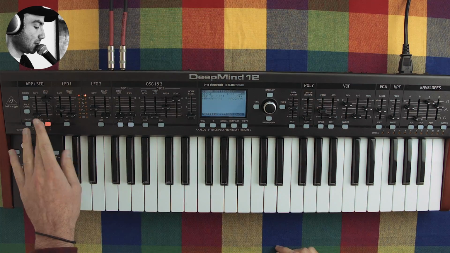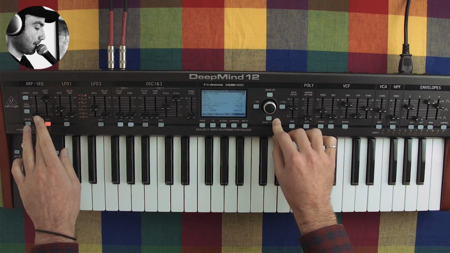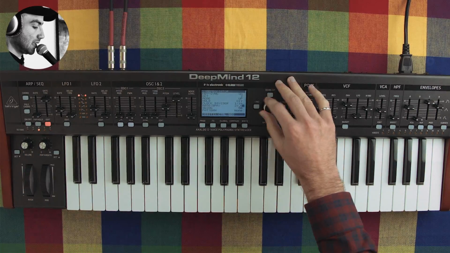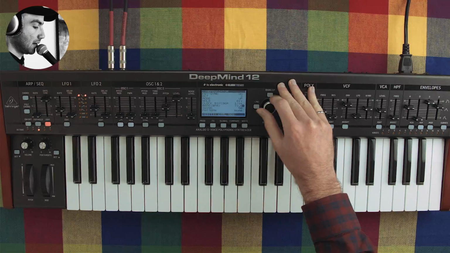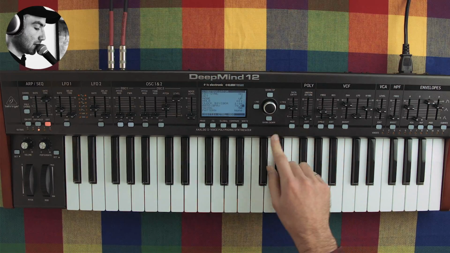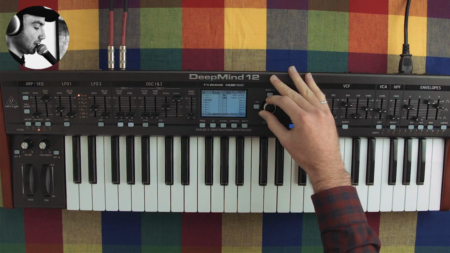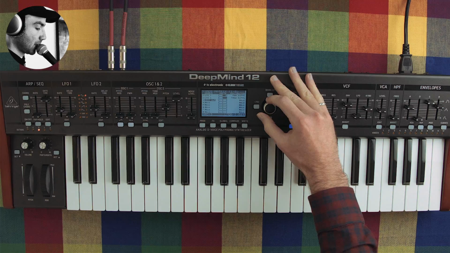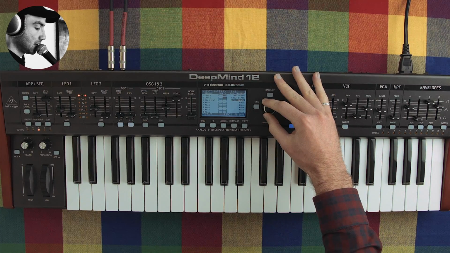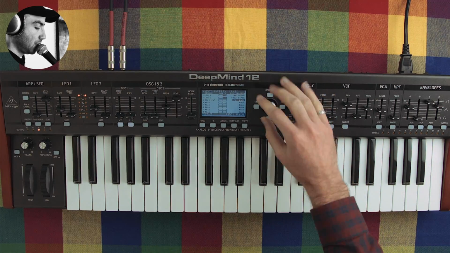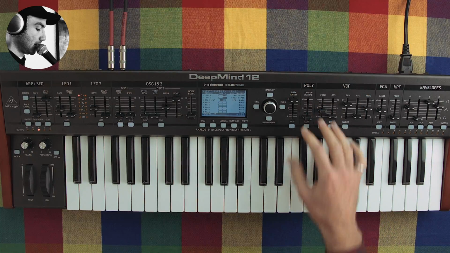And then I'm going to go to my ARP settings and adjust the tempo to something higher, like 78. So now that my sequencer is programmed, I can go to the mod matrix and select the sequencer from the source. So I have control sequence, and then I'm going to assign LFO1 rate and bring it up.